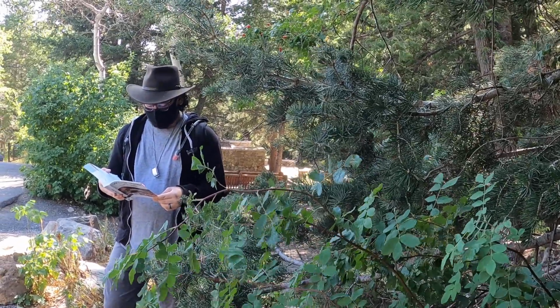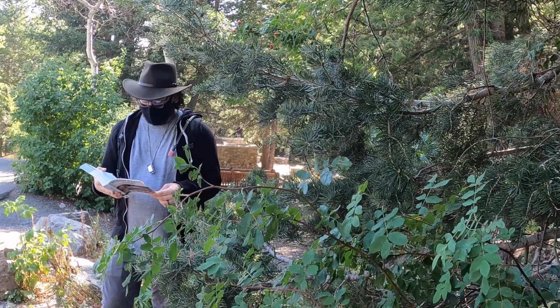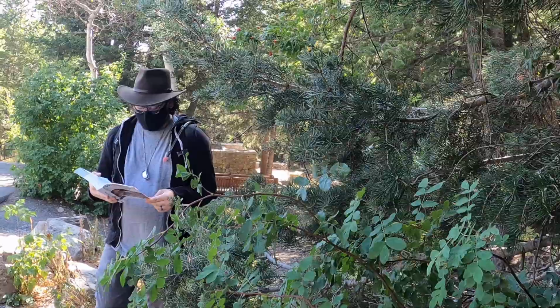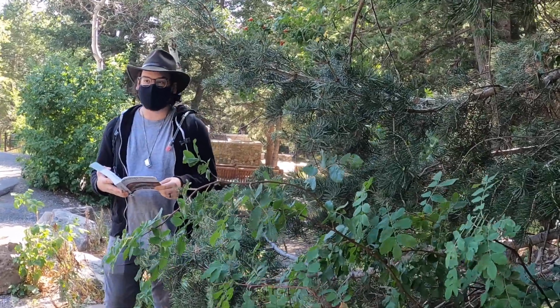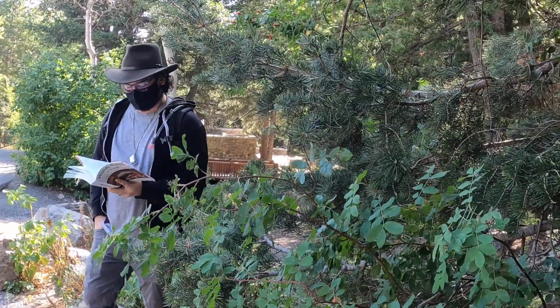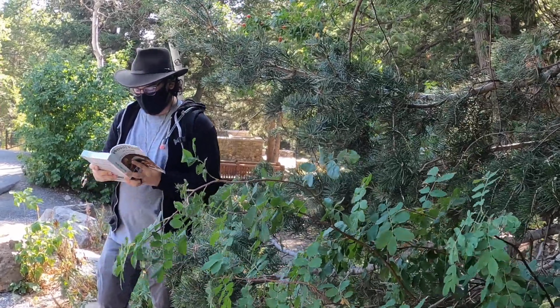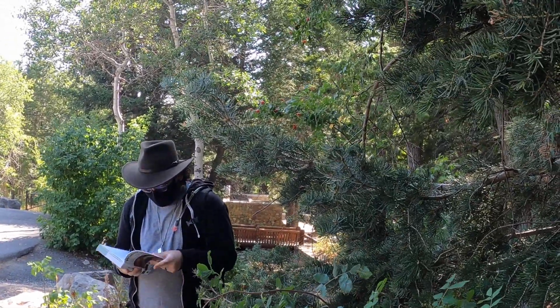Leaves usually scale-like or awl-like, usually less than 1.5 centimeters long, or leaves needle-like, usually more than 1.5 centimeters long. What do you guys think? Needle-like. Yep. Good. 9 on the next page.